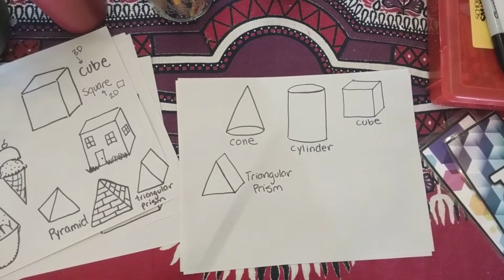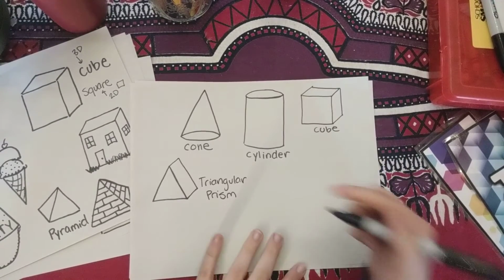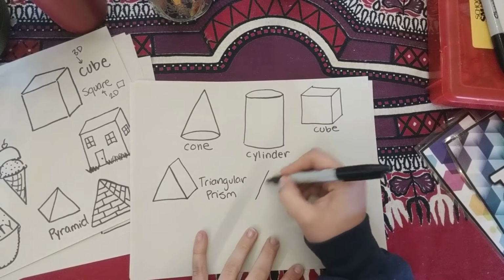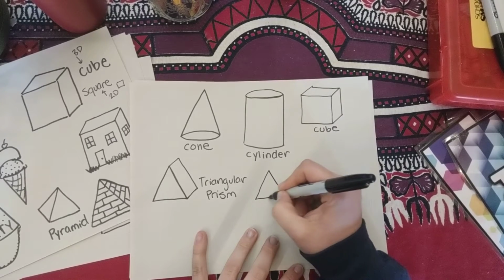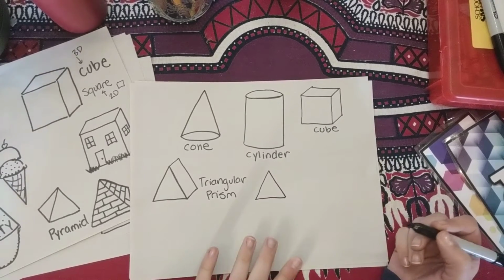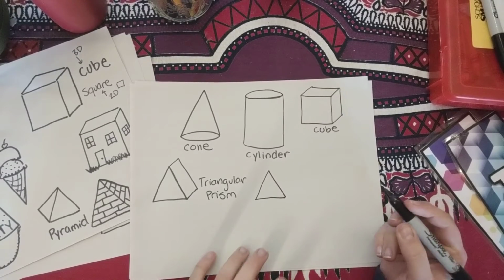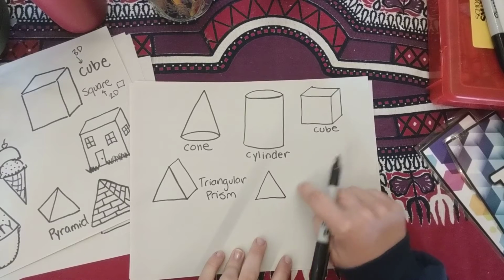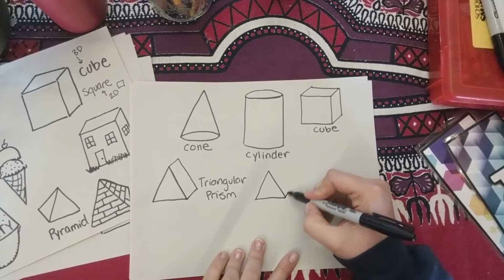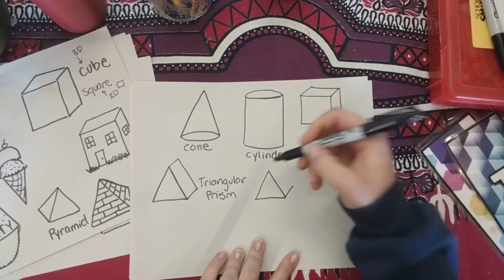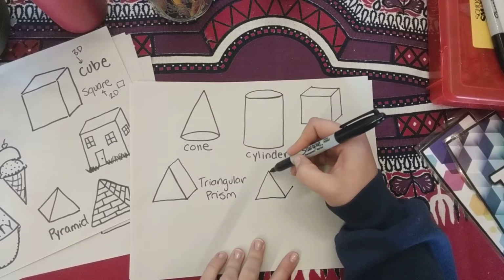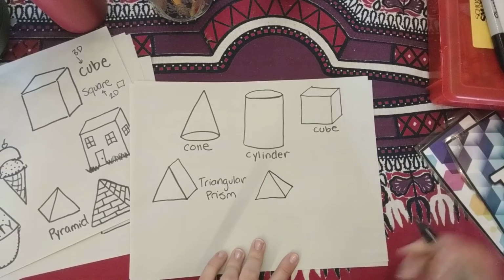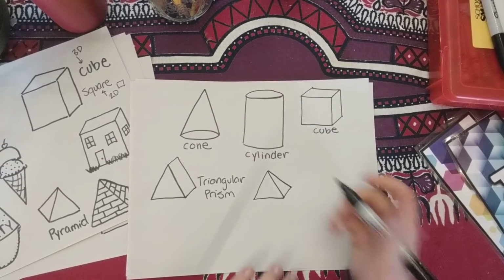There we go. Okay, now let's do the pyramid. Woo, I'm getting all crazy. Triangle again. Okay, so now for the pyramid, we're going to just draw one angled line, not at the top, just one down here at the bottom. Ta-da! And now instead of drawing that other line at the top, we're going to draw it down to connect. Ta-da! There's your pyramid.